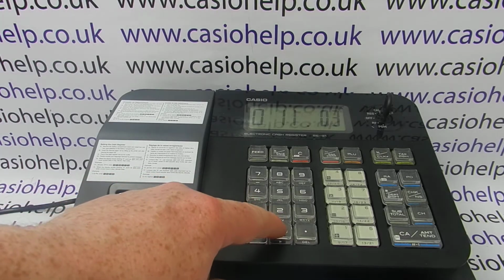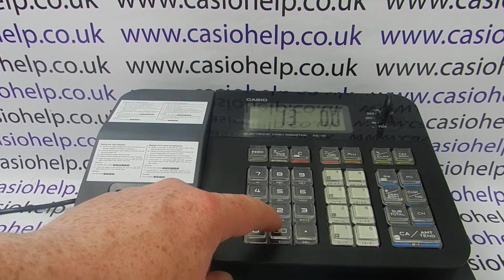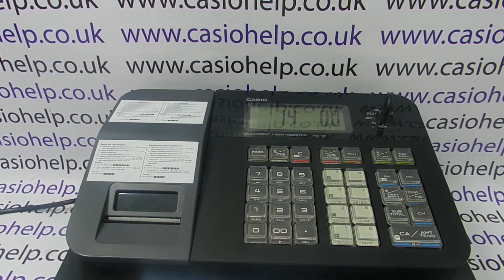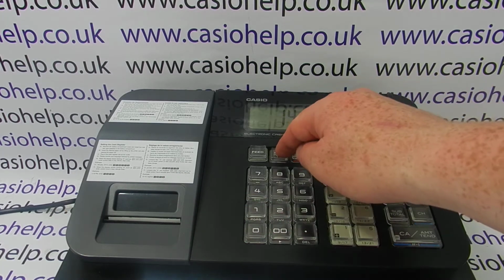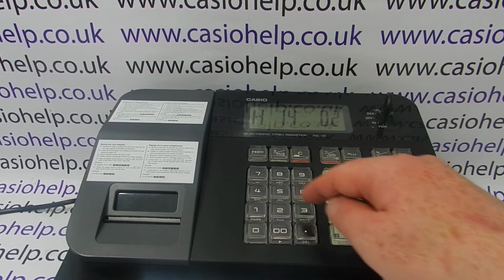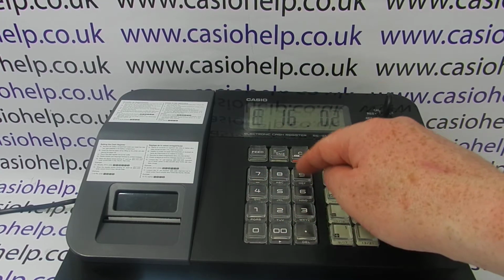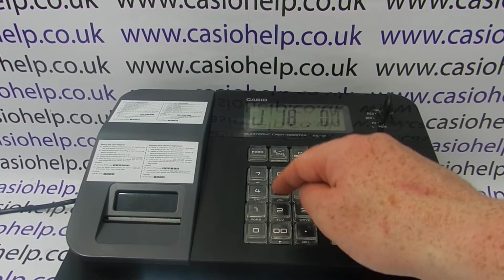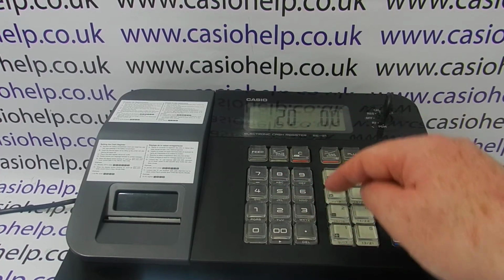So I press the space button once to save the O, and then again to actually put in a space. Then for my H, I double size, H, double size, E, double size, L, double size, P.